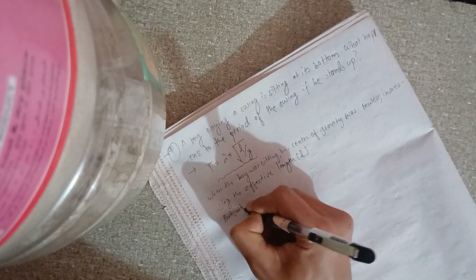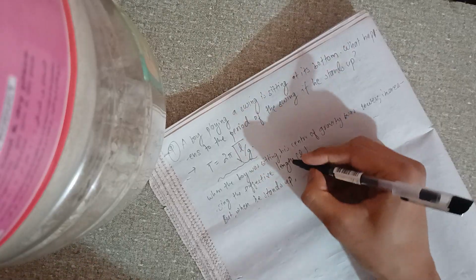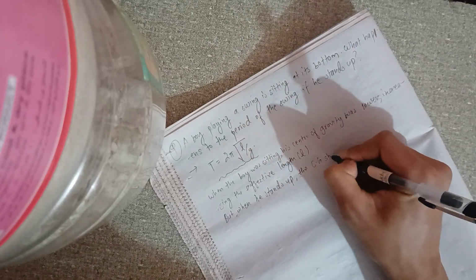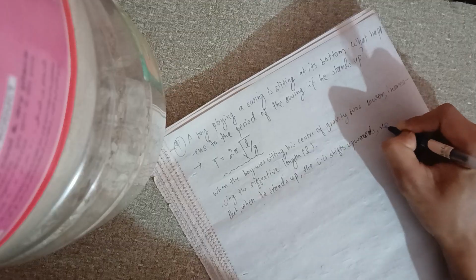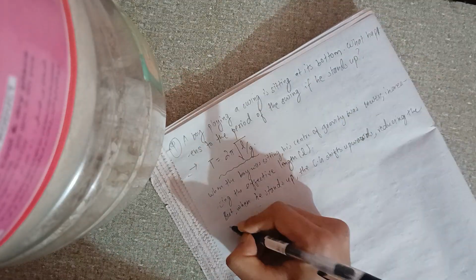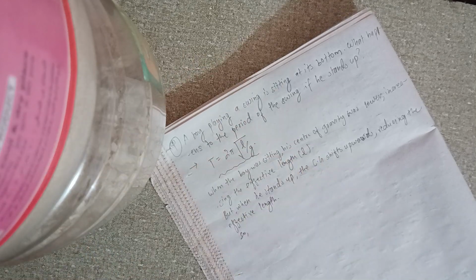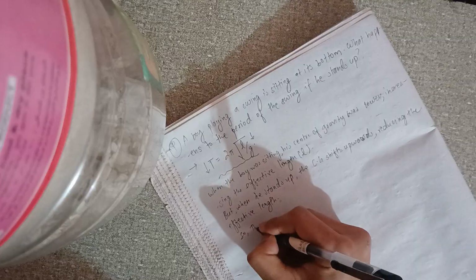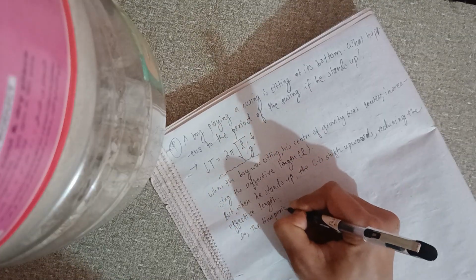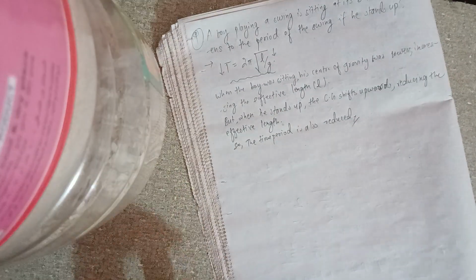But when he stands up, the center of gravity shifts upwards, reducing the effective length. So when length is reduced, then the time period is also reduced. That's the answer. If you do not understand, you can message me or comment in the video.